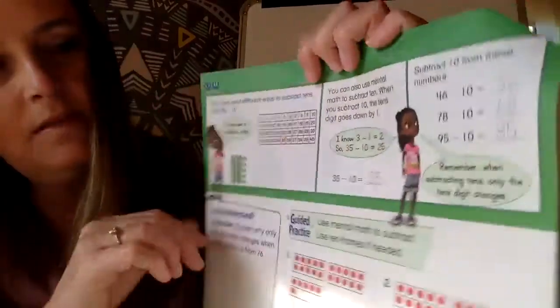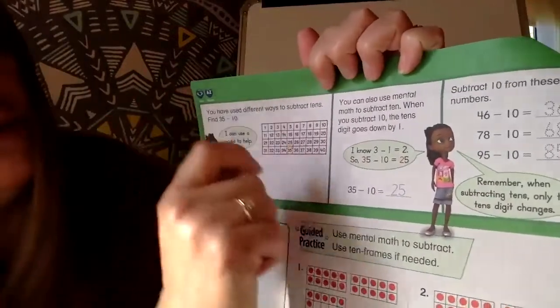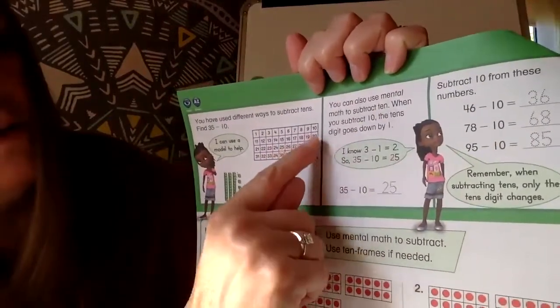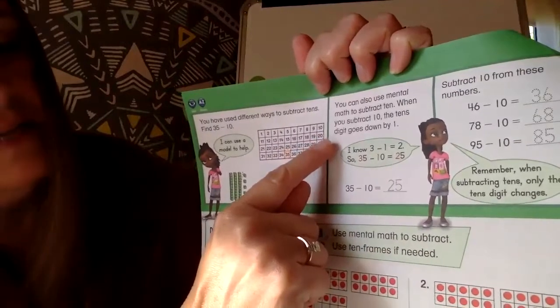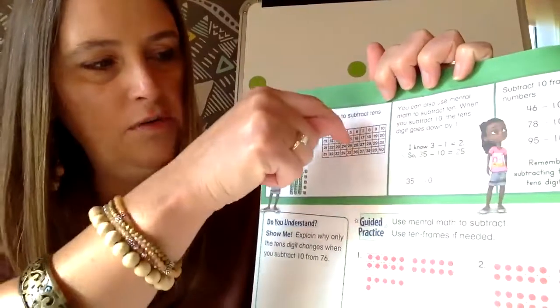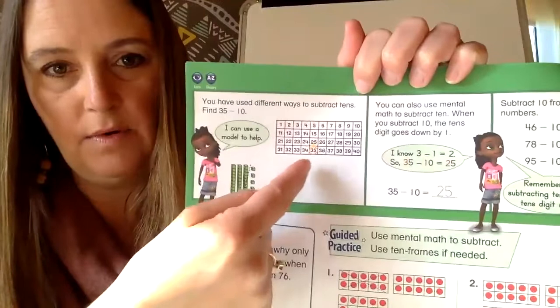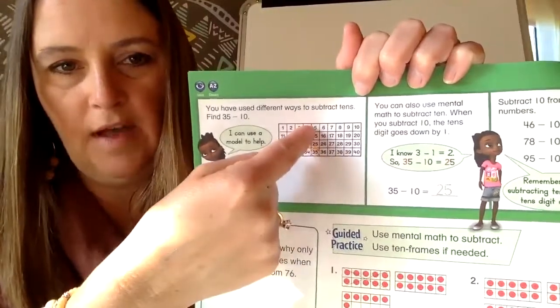Okay, so let's look at their explanation over here too. It says you can also use mental math to subtract 10. When you subtract 10, the tens digit goes down by 1, okay? So don't let that confuse you, because when we think down, we think going this direction, but on a hundreds chart, if we're going down, we're going back towards 0, so we're going to move up, okay?